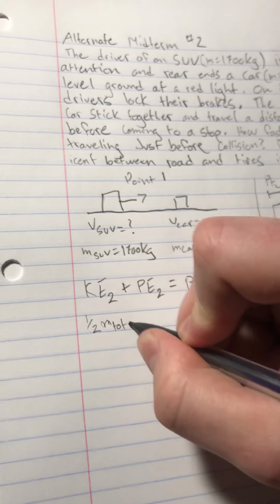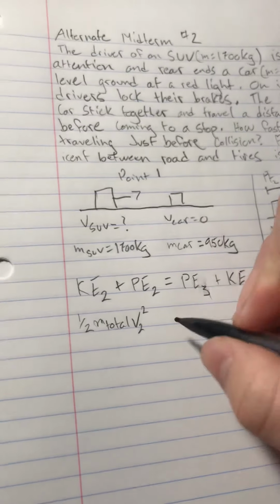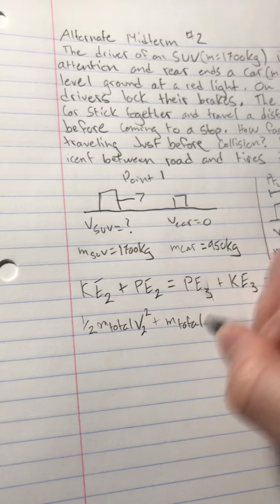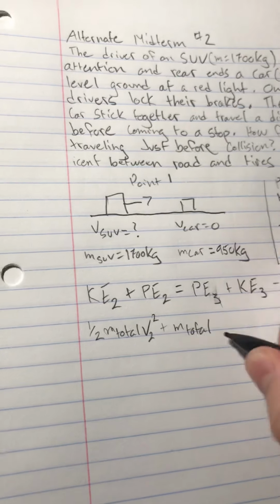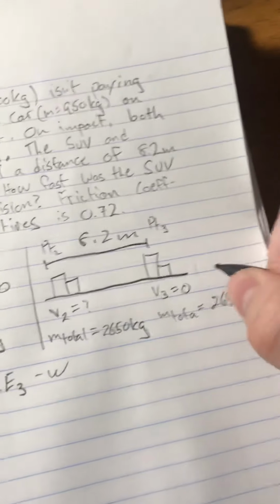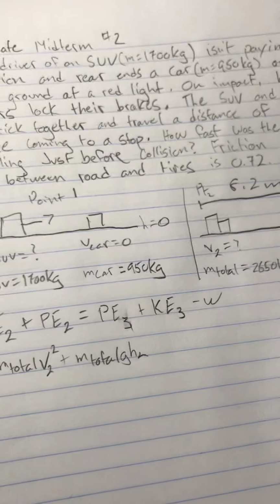M total velocity at point 2 squared plus the M total gravity H2. Oh, and quick note, height is going to be 0 in both of these because it is a horizontal system and nothing is moving in the vertical direction.